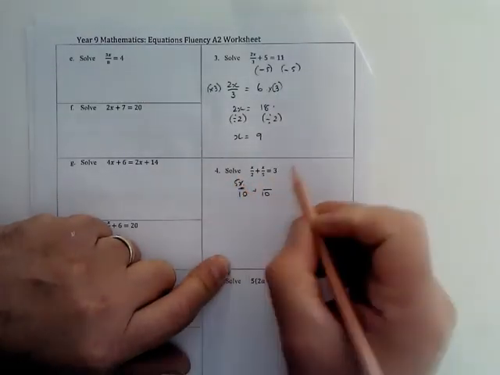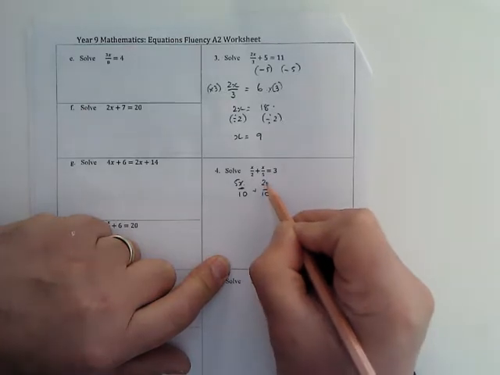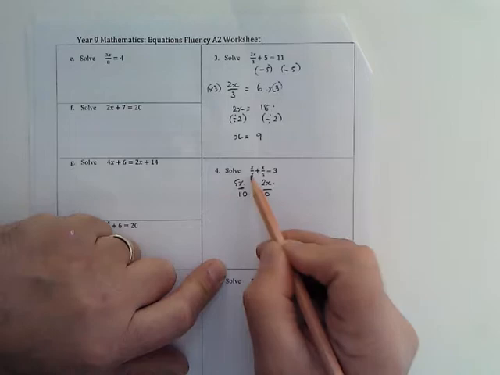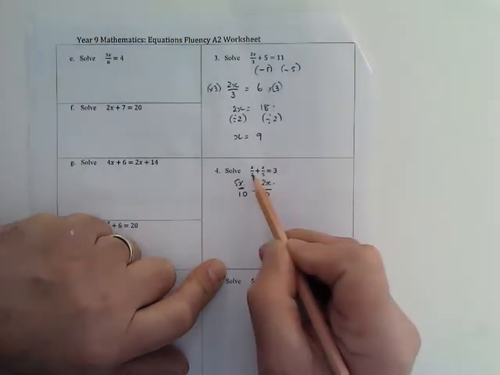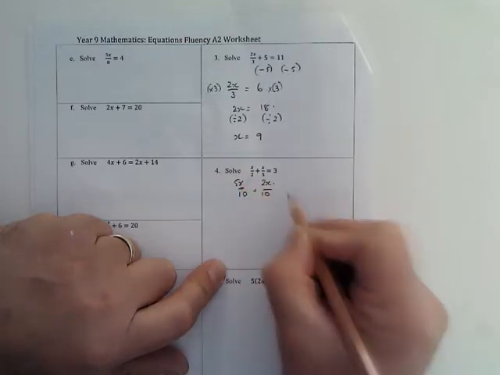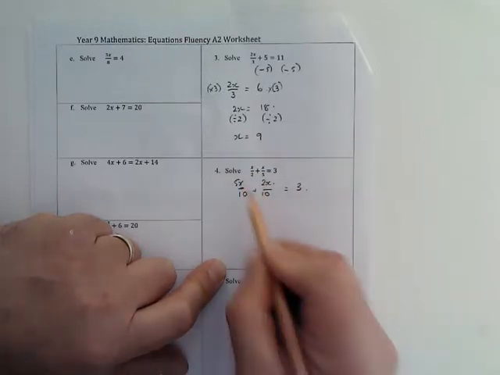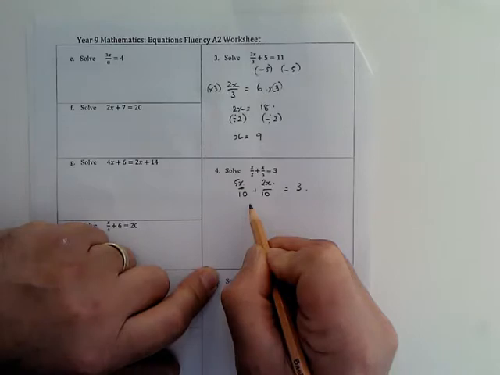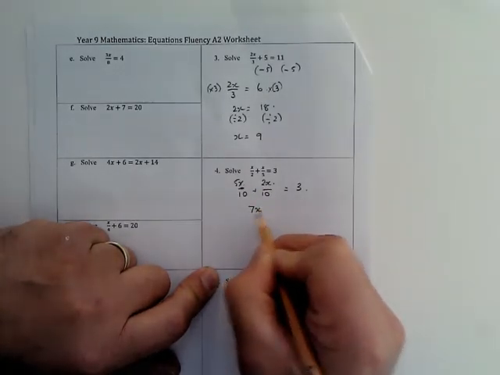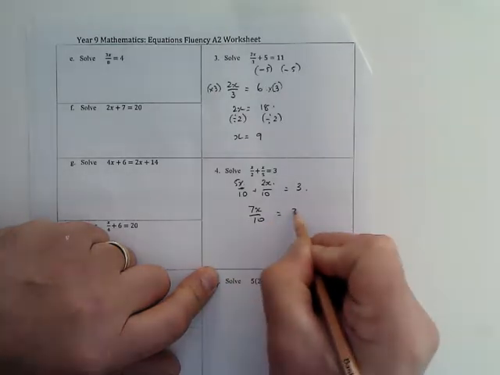And this one will end up being 2x over 10 because I simply cross multiplied. So 2 times 5 gives me the 10, 2 times x gives me 2x, 5 times x gives me 5x, all that equals 3. We can simplify this to 5x plus 2x over 10 is 7x over 10 equals 3.